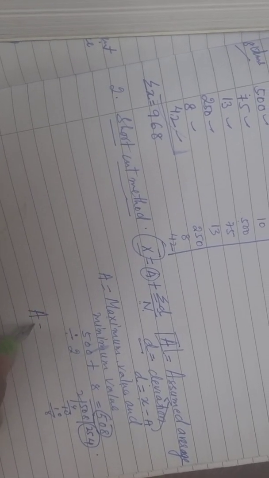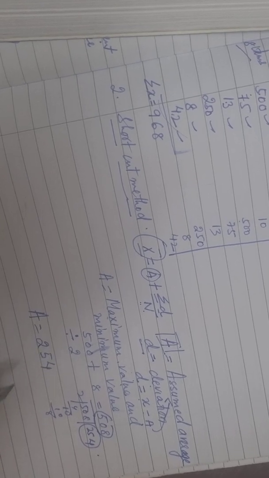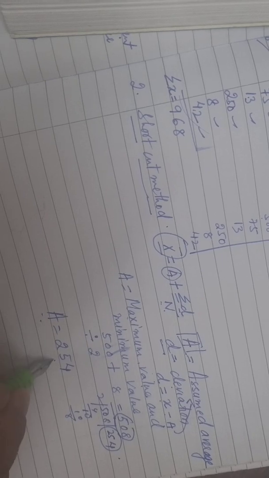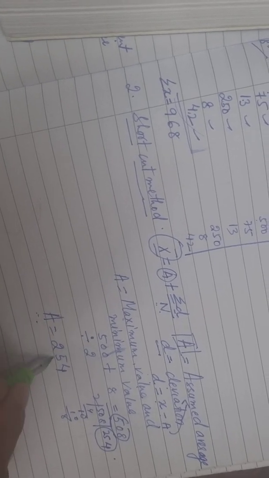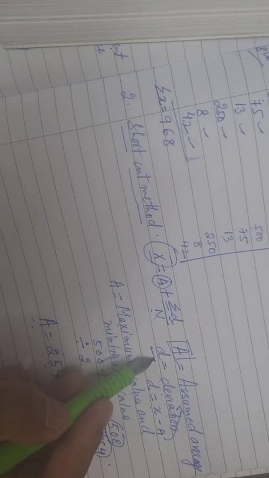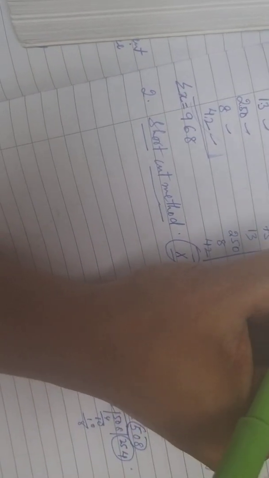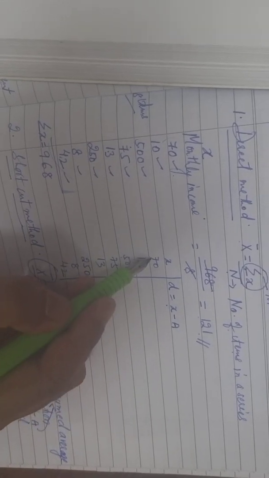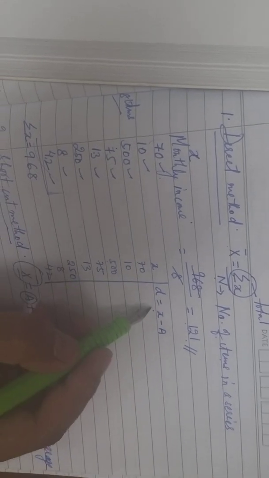So assumed is how much? 254. Now we have to use this assumed average to find out deviation. So we will write here, deviation is equal to x minus A. Now what is this x? X is this. So I'll write it like this.